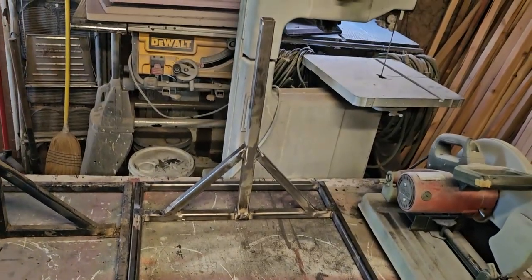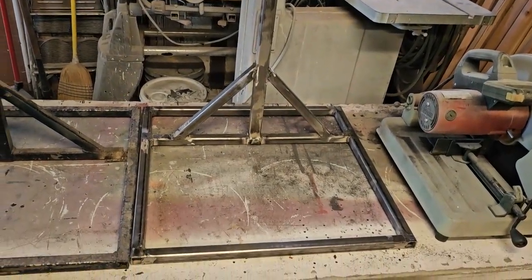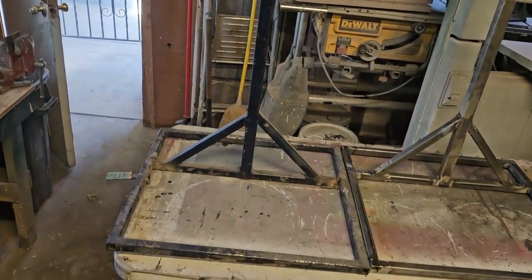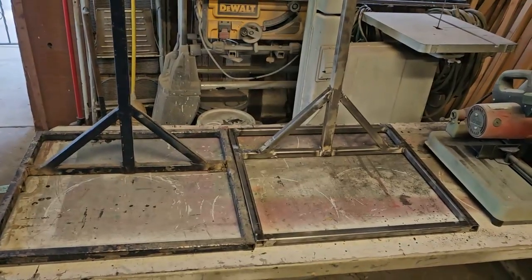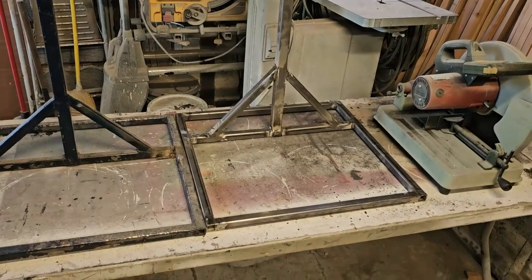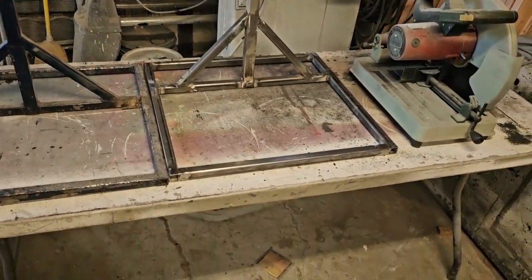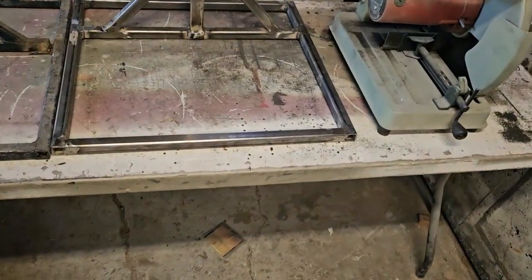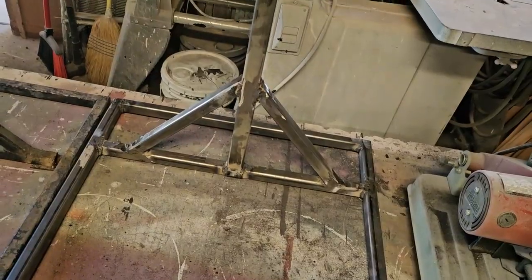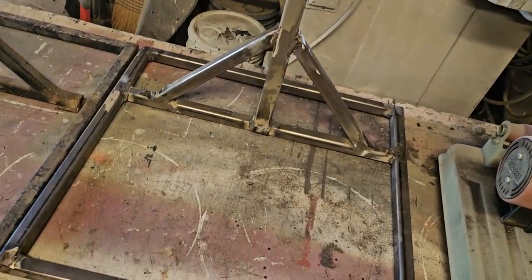Just got the new base for the box clown done. There's the old one. And there's the new one. And I will say my welding is getting better. It's still not to where I could go out and become a welder and work as a welder. But it is getting better.